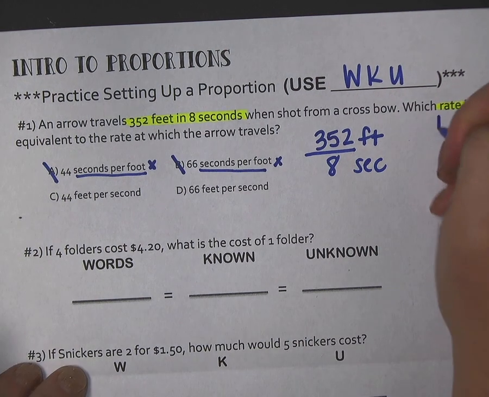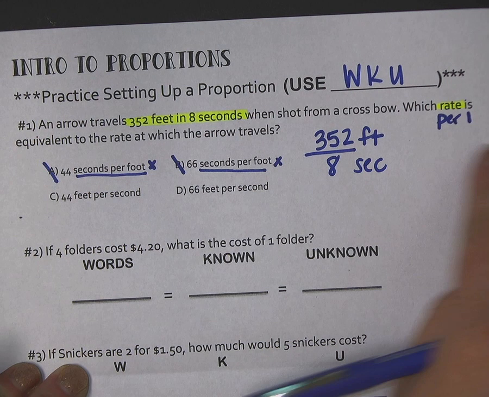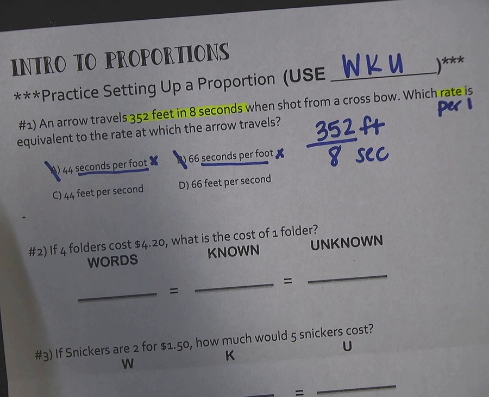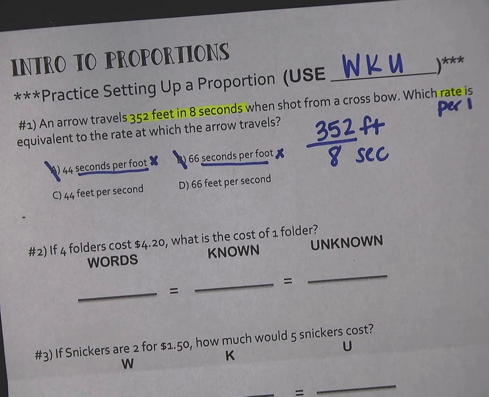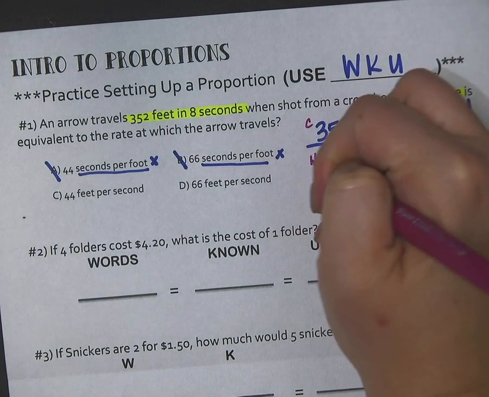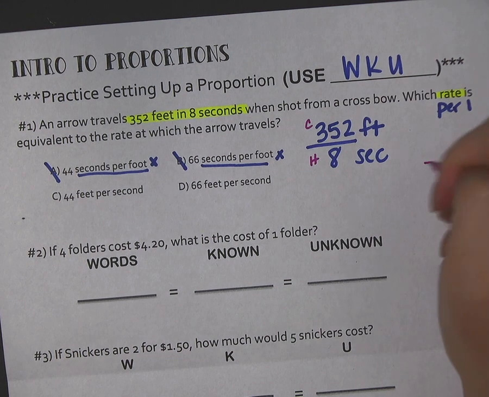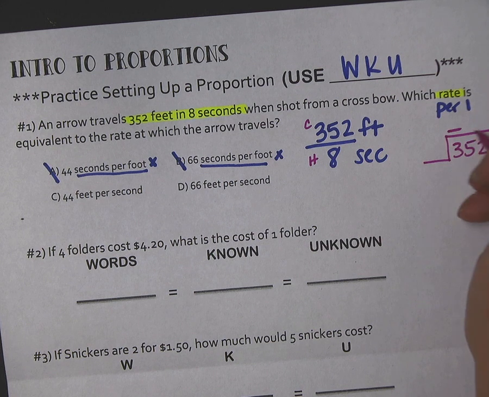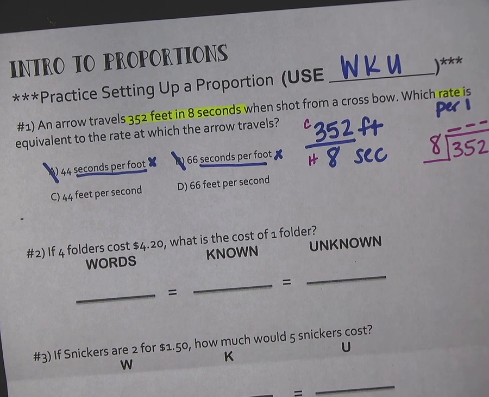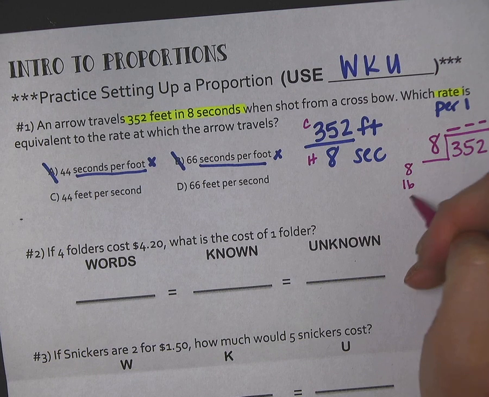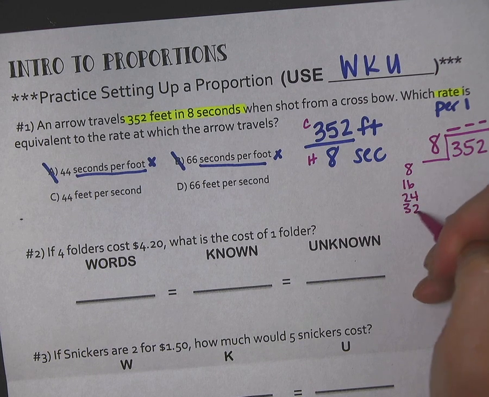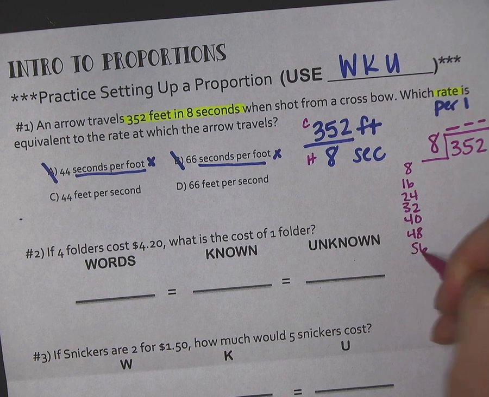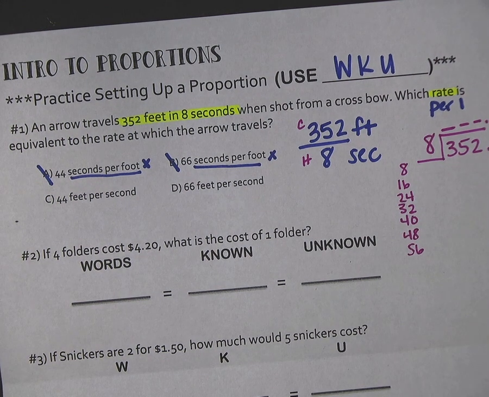Remember, rate is per one. So I'm thinking, how much is this for just one? So I'm just going to cowboy and horse divide, and see how many feet per second. So I label, I write out my 352, I put my boots and hat, I set my table, and I put 8 outside. I write out my 8s: 8, 16, 24, 32, 40, 48, 56, and so on. Okay, and I start to divide.